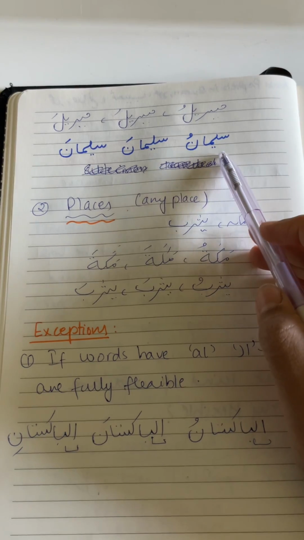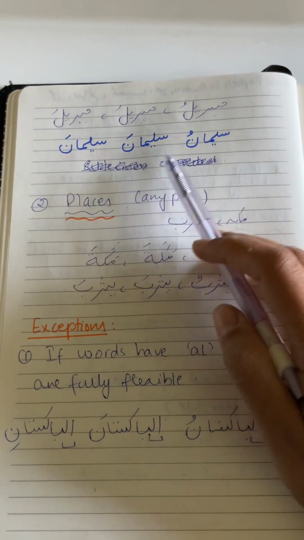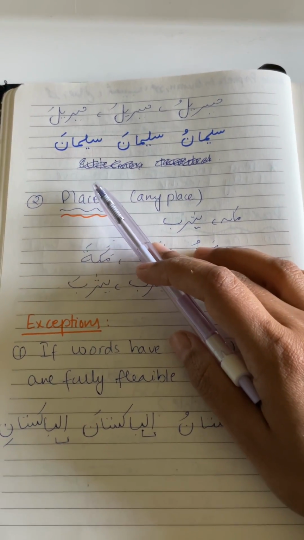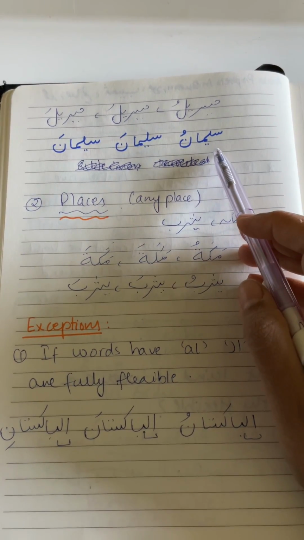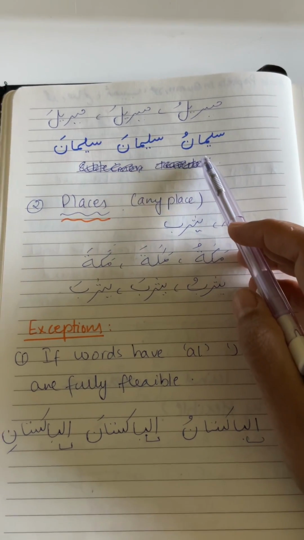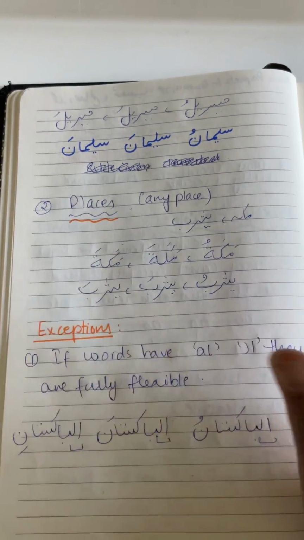So like Suleiman, it will come as Suleimanu, Suleimana, Suleimana. There will not be any Suleimani, and there will not be any Suleimanun. Because they have to be the partly flexible words, they have to be light, and they can have only u and a sounds, no e sound.